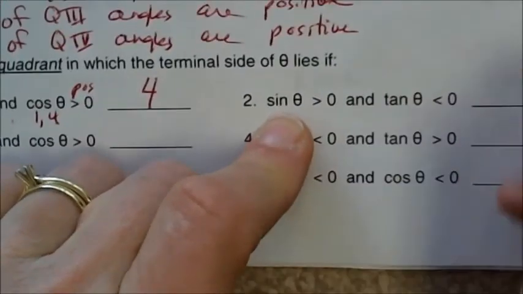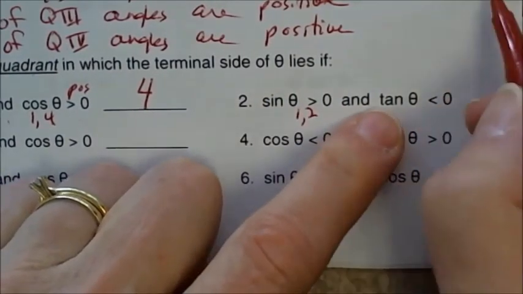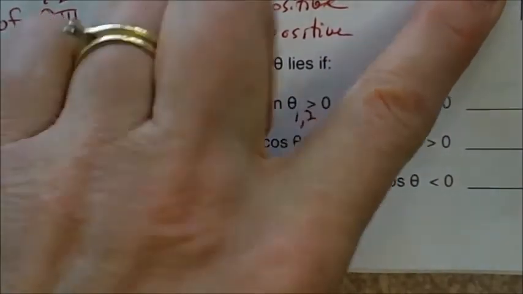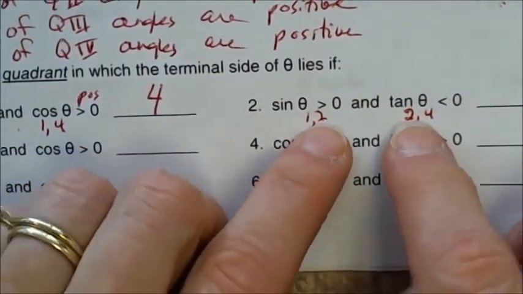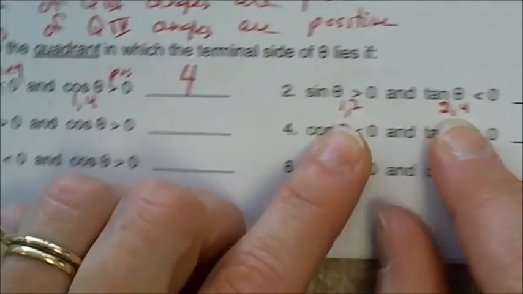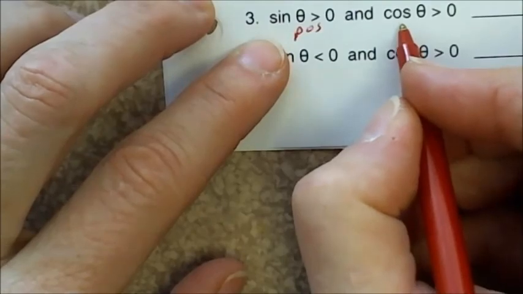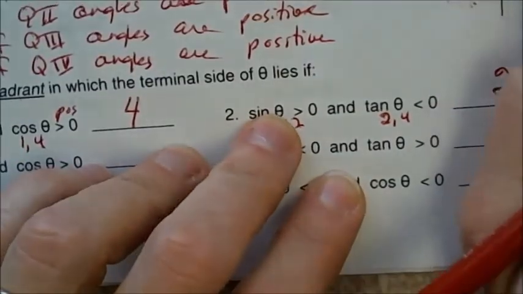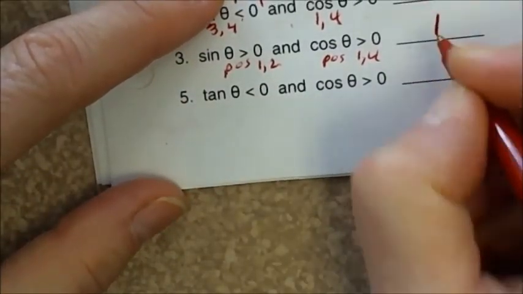Number 2, where's the sine positive? The sine is positive in quadrants 1 and 2. Where is the tangent negative? It's positive here and here, so it's negative in 2 and 4. So what quadrant do these have in common? Quadrant 2. Where is the sine positive and the cosine positive? The sine is positive in 1 and 2. The cosine is positive in 1 and 4. So they're both positive in quadrant 1 because that's the common quadrant.